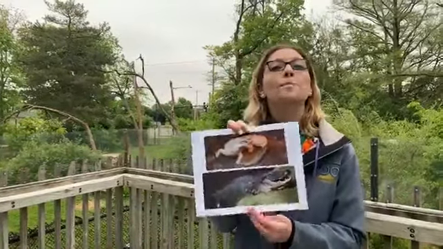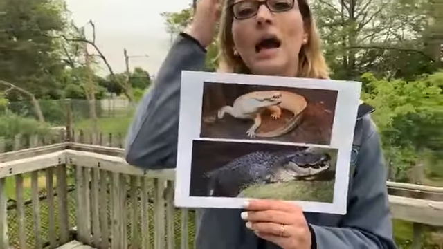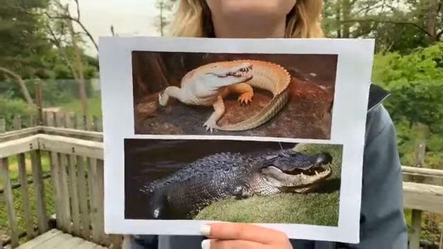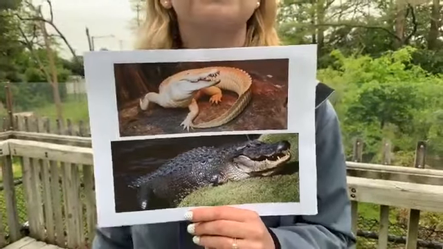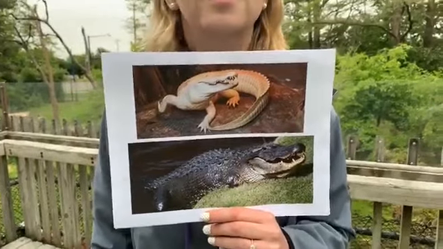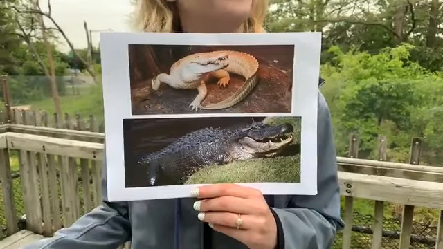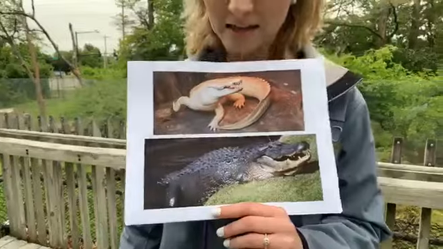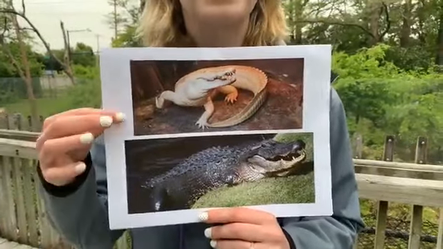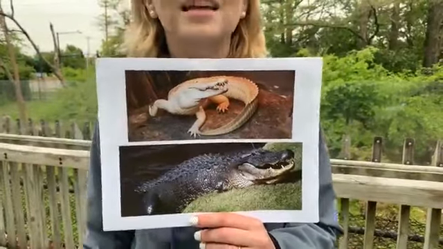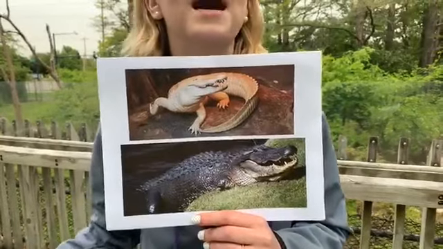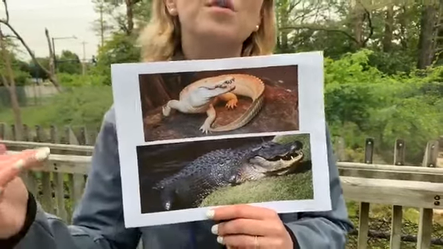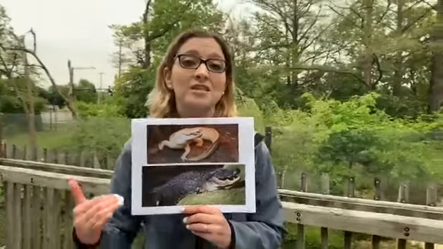Some animals in the animal kingdom actually don't have any coloring at all. These are what we call albino animals. And albino animals, they don't have any pigmentation, which is the fancy word for coloring of their skin or their fur if they have fur, and their eyes. So what I have here on the top is a picture of an alligator who is an albino. That means they were born without any coloring in their skin.